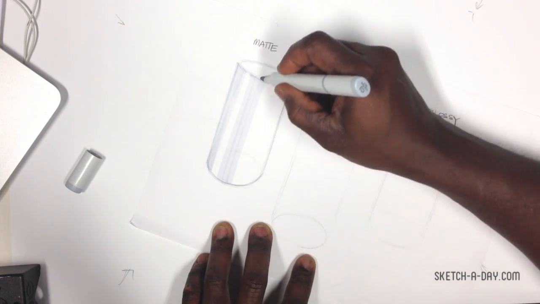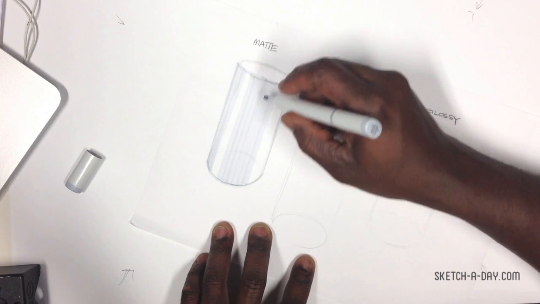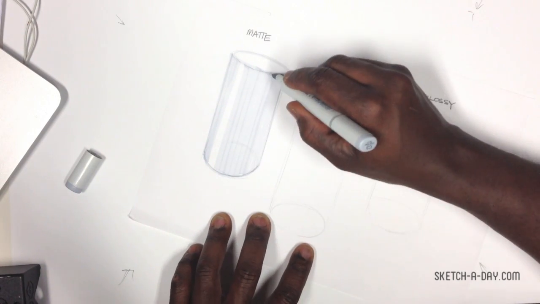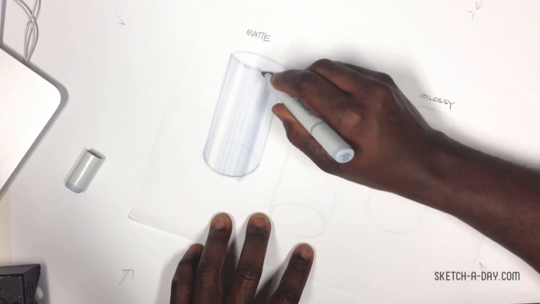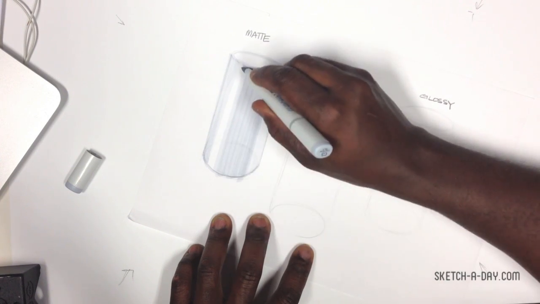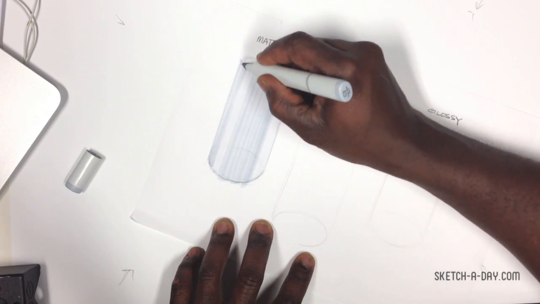Now you'll notice that I'm starting from the left side. You can start left to right, but I've skipped a portion of my marker application toward the left, which will be my highlight area. And I'm leaving this out because we are working on white paper with an opaque marker, so I need to be sensitive to areas that I want to keep lighter as I'm shading.